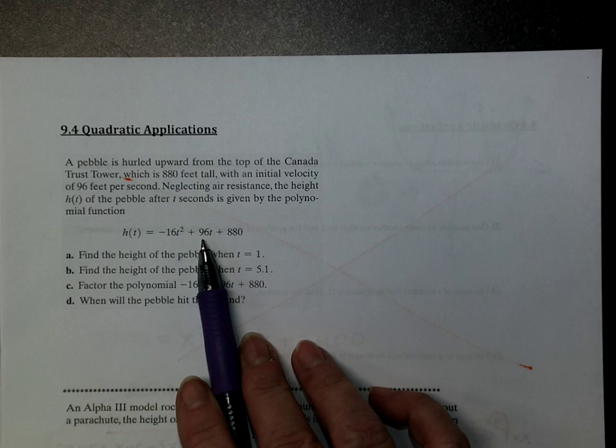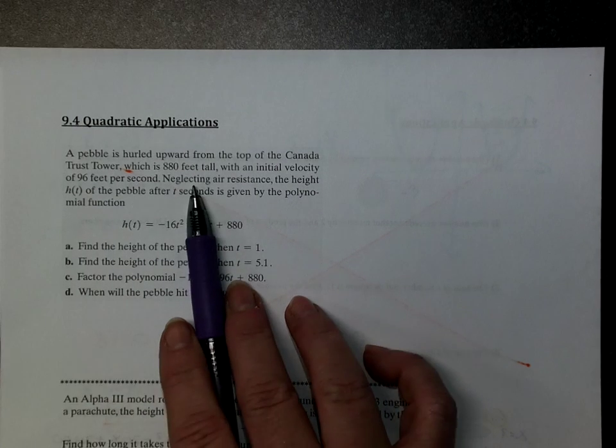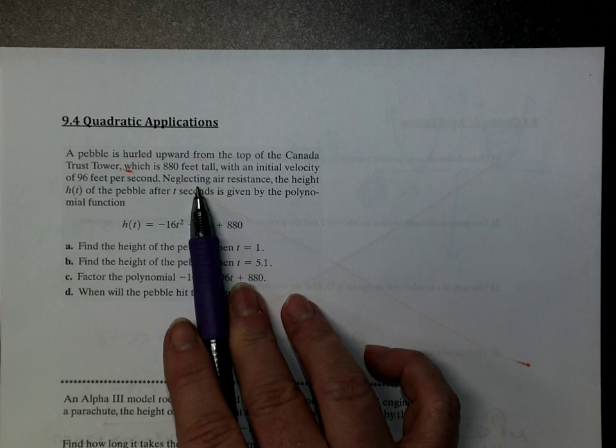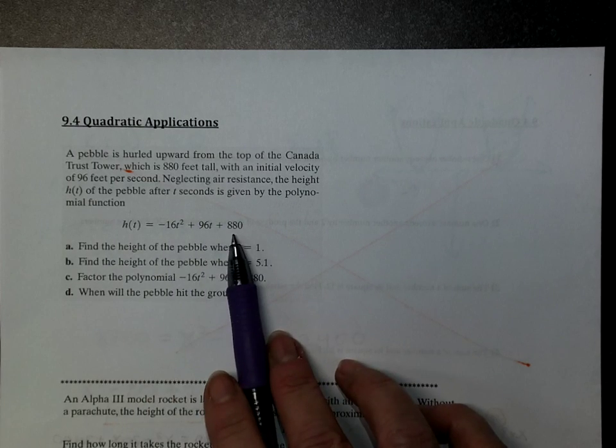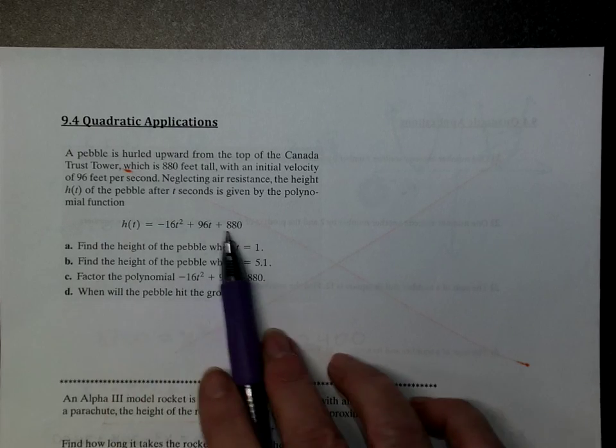Now, if the person just dropped it instead of throwing it, then there wouldn't be a middle term because the initial velocity would be 0. You're not throwing it, you're just dropping it. So you would just have a quadratic and a constant. Okay? And then the last term stands for how high you were off the ground when you started. So that's how this was constructed.